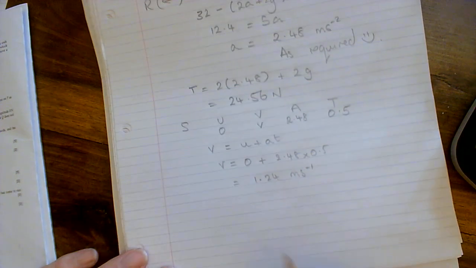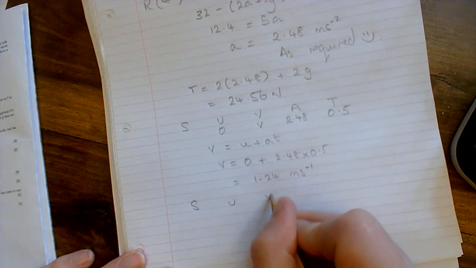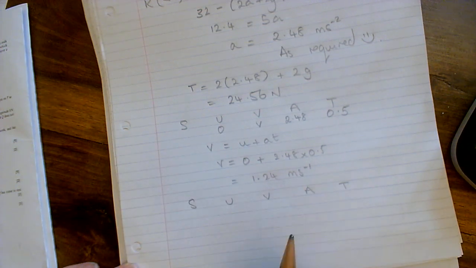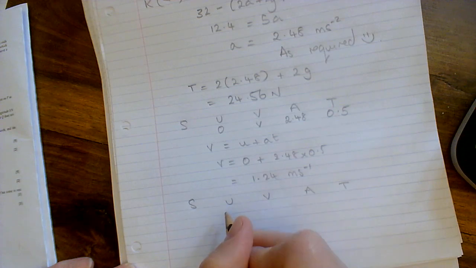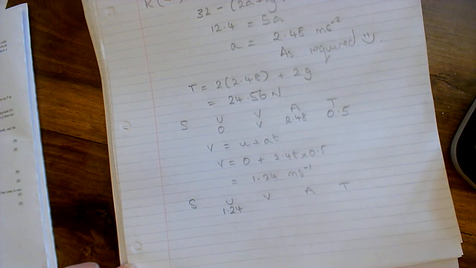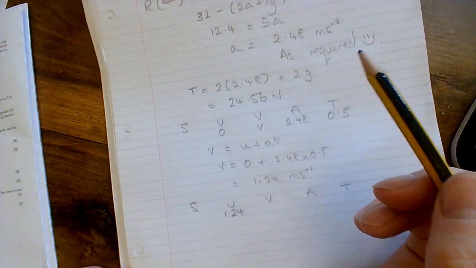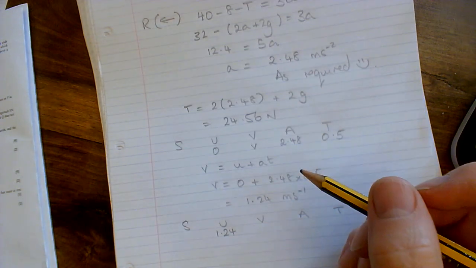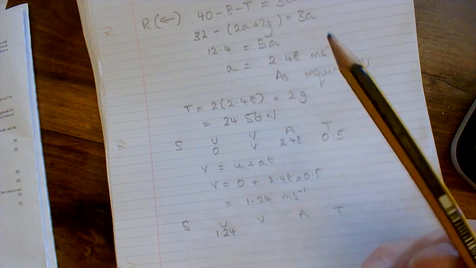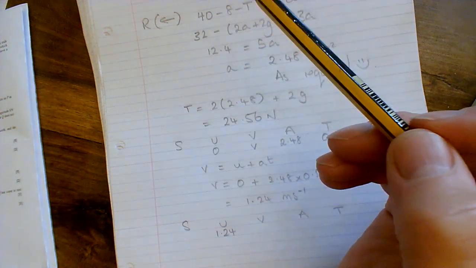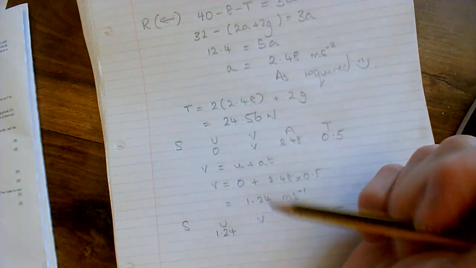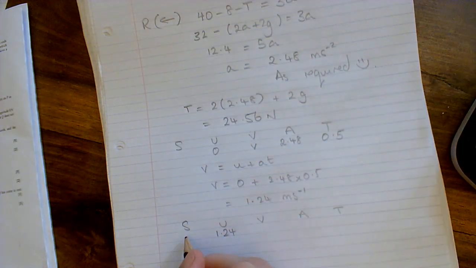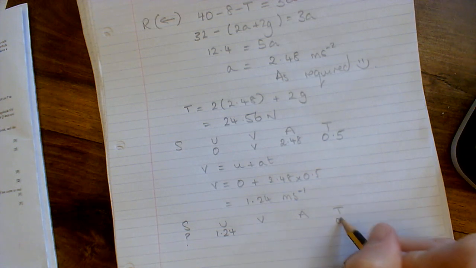Now what we're going to do is run a SUVAT again. This time I'm going to be a bit sneaky because I'm going to say it's traveling upwards at 1.24. What am I trying to look for now? I want to know how far it's traveled before the string snaps, so I want to find this distance here. I know the time is 0.5.